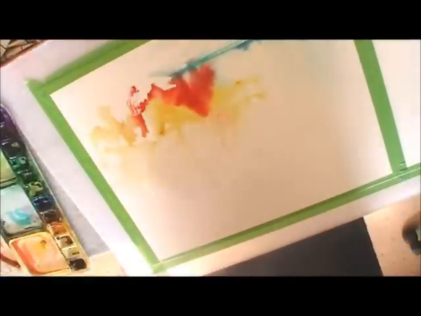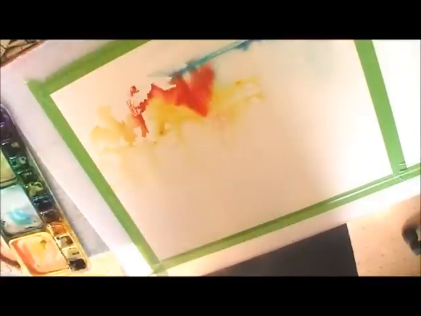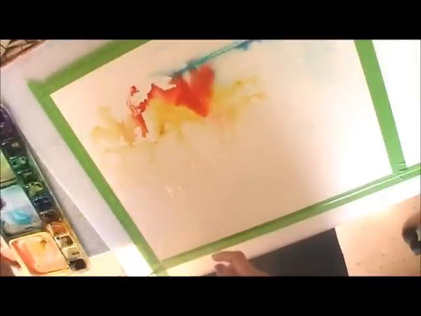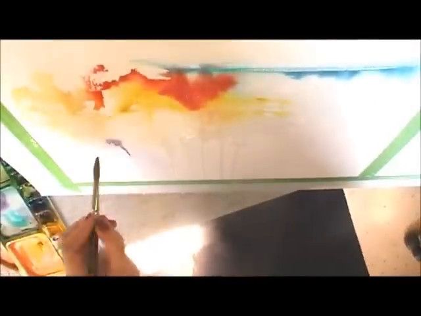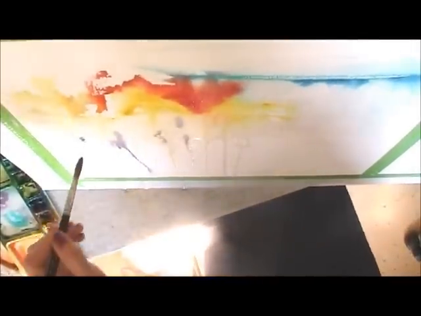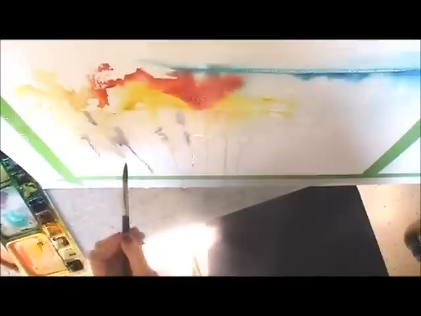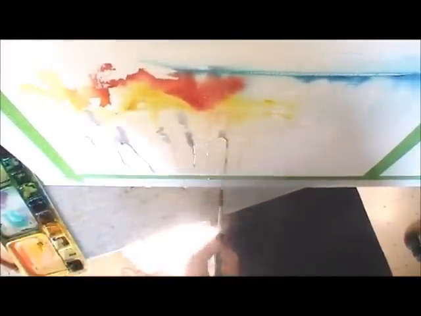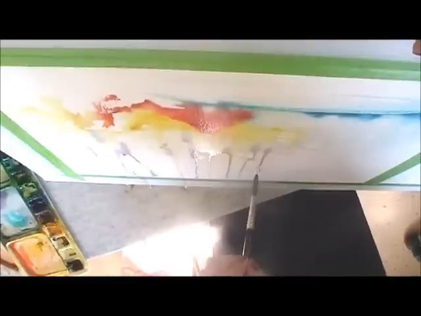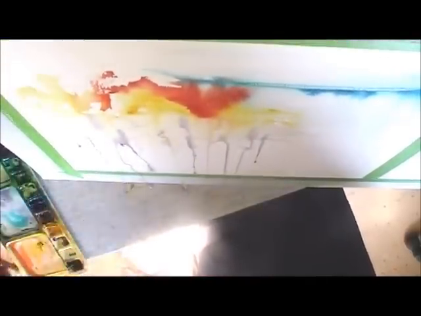I'm mixing a little Davy's gray and violet, because for my tree trunks I really want them to have a purpley bluish feel, but also just a hint of neutral. And I'm using gravity to let that color flow down into those little wet rivulets that I already painted with clear water. Gravity's taking over and giving me my tree trunks. A little extra water for areas that maybe didn't have a tree trunk the way I wanted.